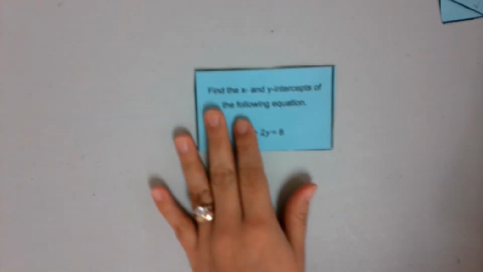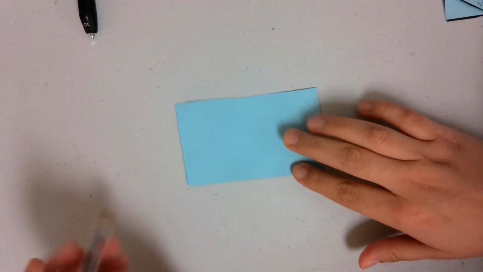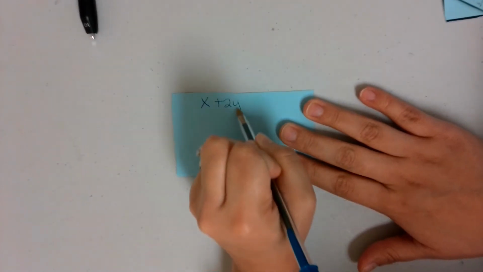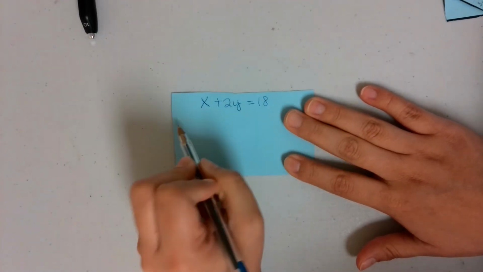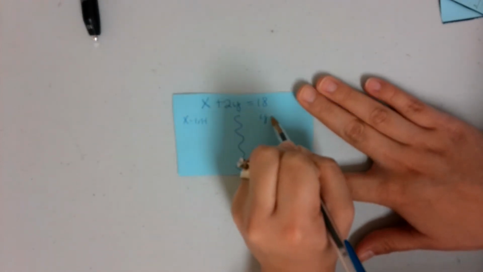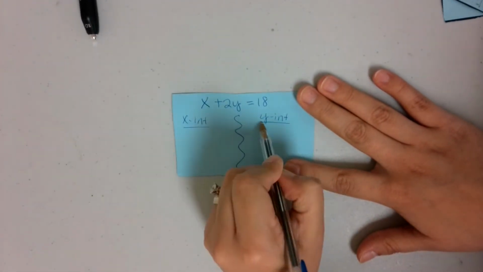We have our cards. So we're going to pick a problem from here, and we're going to work it out. So I want to do, let's find a good one. x plus 2y equals 18. So on the back, I'm going to rewrite the problem. x plus 2y equals 18. And I'm going to find my x-intercept, and I'm going to find my y-intercept. And I'm going to use the cover-up method here because I want this to be short and sweet.